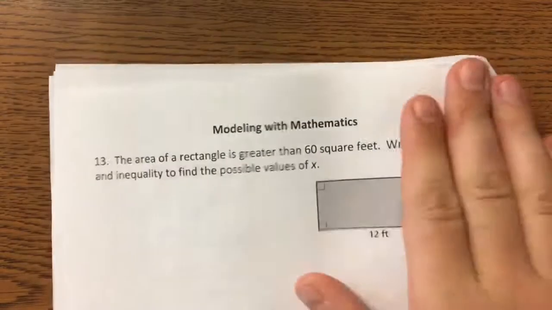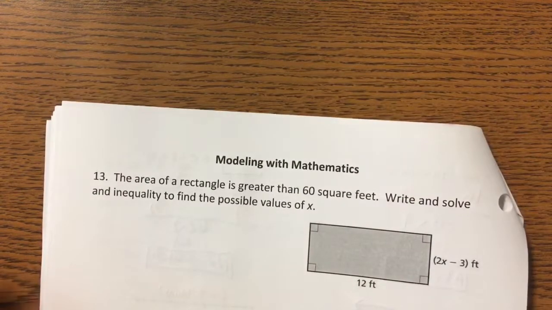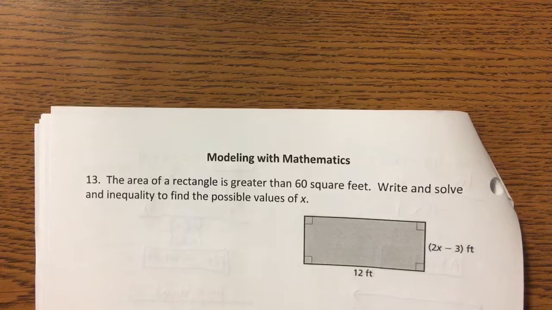Last page, 2 problems. The area of a rectangle is greater than 60 square feet. In order to answer this, there's sort of assumed knowledge here. How do you calculate the area of a rectangle? Length times width, or base times height, however you want to think about it. Basically, you multiply the 2 dimensions together.